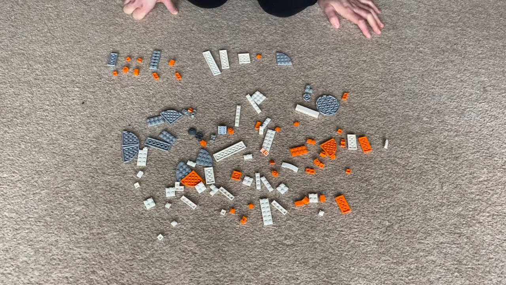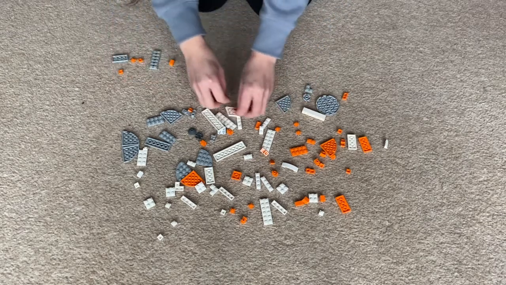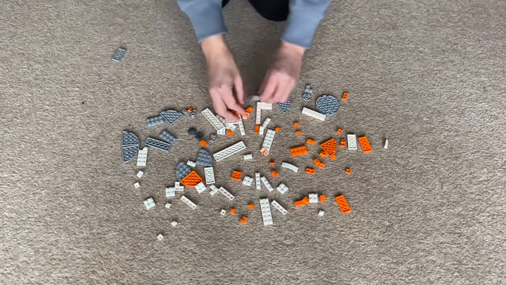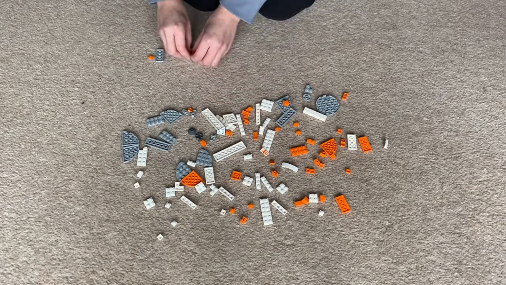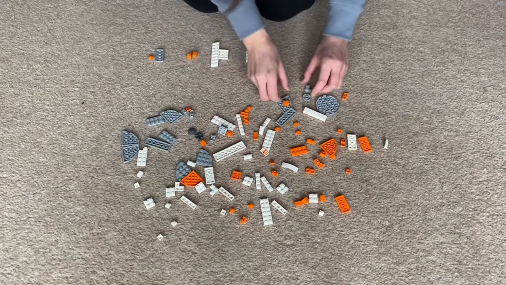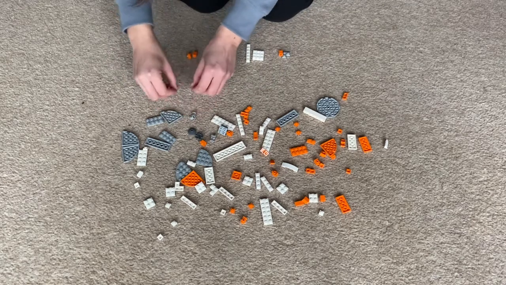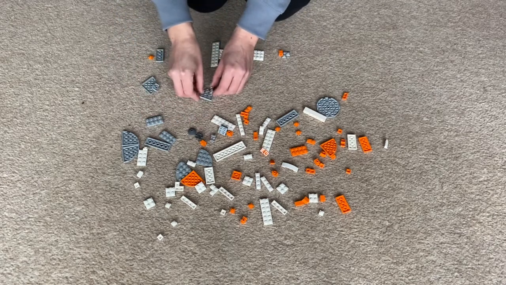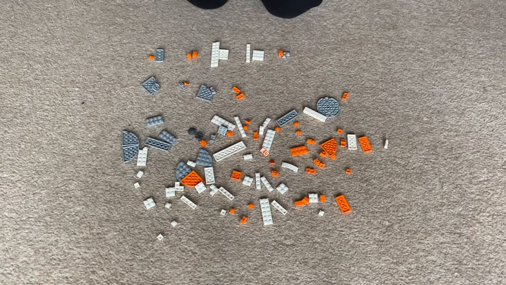I could try counting them in twos, because I know that we know how to do that. We've been practicing our counting in twos. We can try. So, 2, 4, 6, 8, 10, 12, 14, 16, 18. I still think this is too long. Do you think there's another way that we can count my Lego pieces?